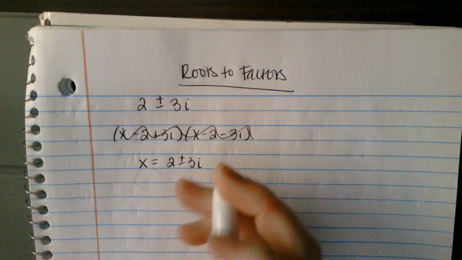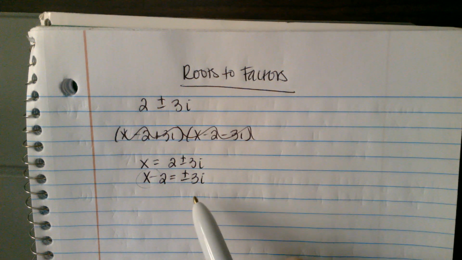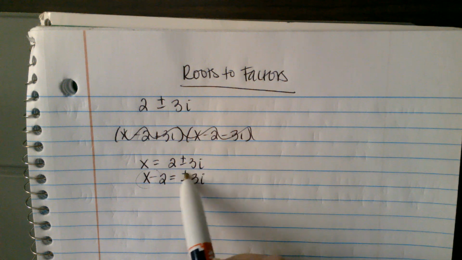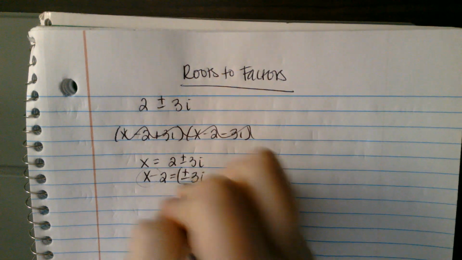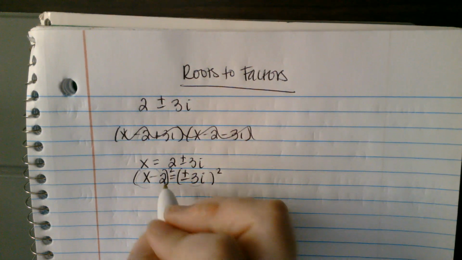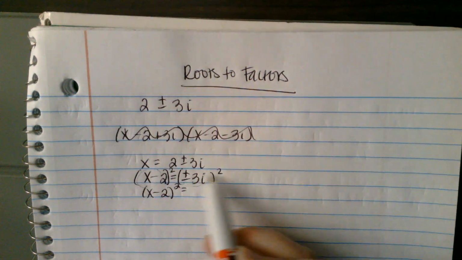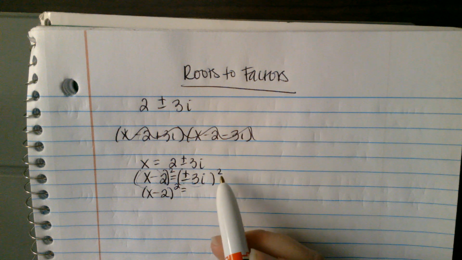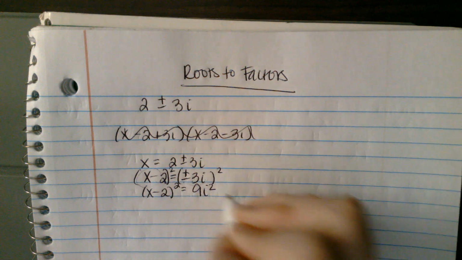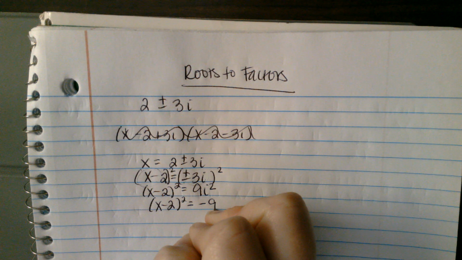So I'm going to subtract 2 from both sides. So x minus 2 is equal to positive or negative 3i. Now, my goal is to have something here that doesn't have an i. So since this is on its own, I'm going to square both sides here. So whether it's positive or negative, it's going to be positive, right? If I square the 3i, I end up getting 9i squared. So x minus 2 squared is equal to negative 9.